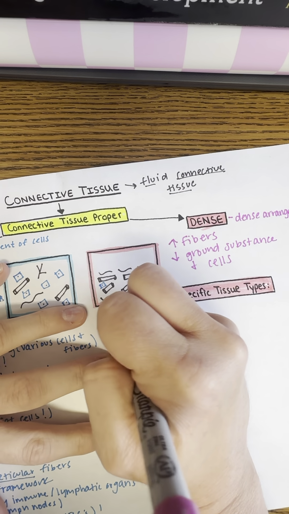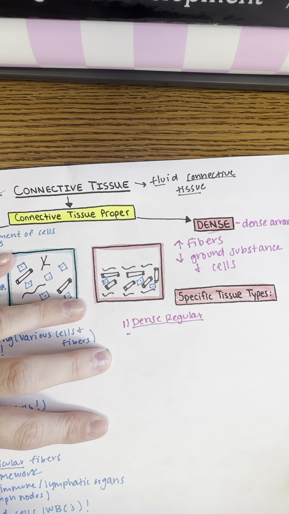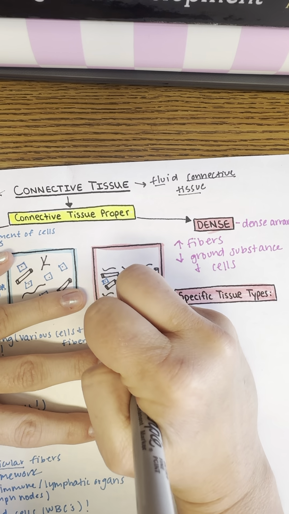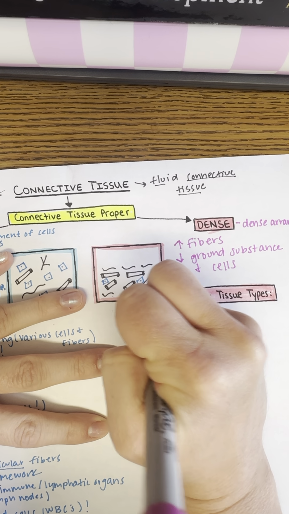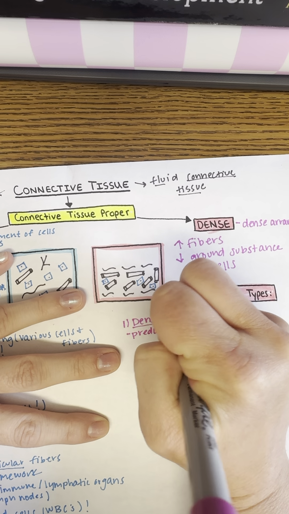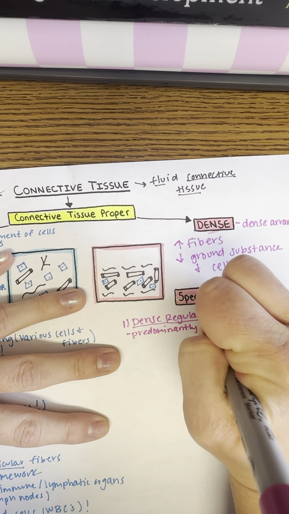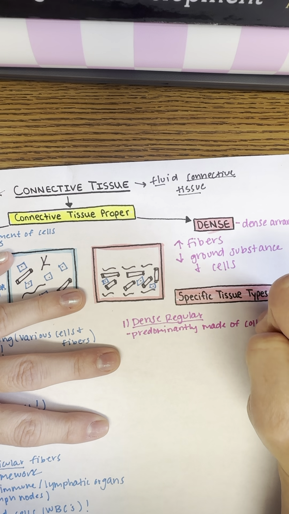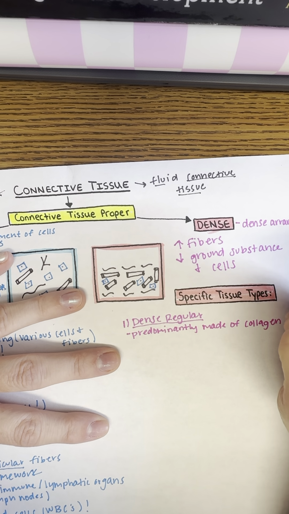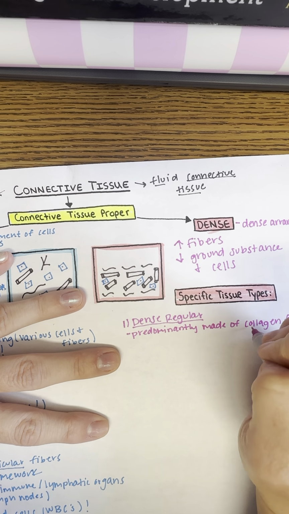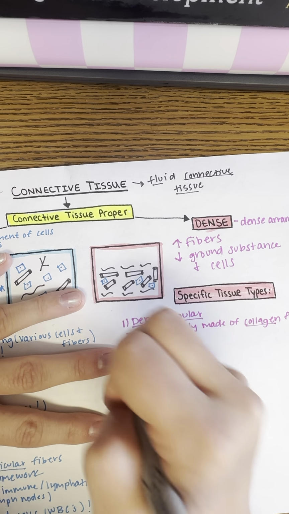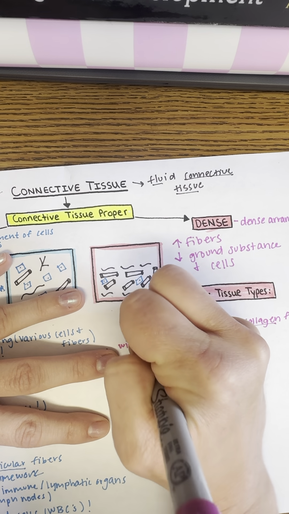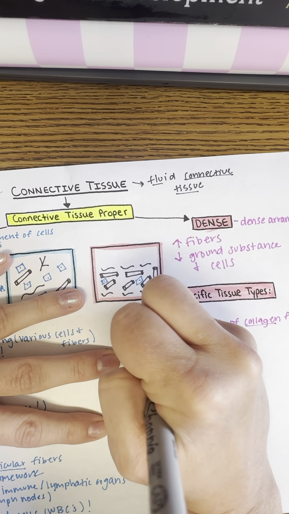This type of tissue is predominantly made of collagen fibers, it's nice and strong, with fibroblasts in between.